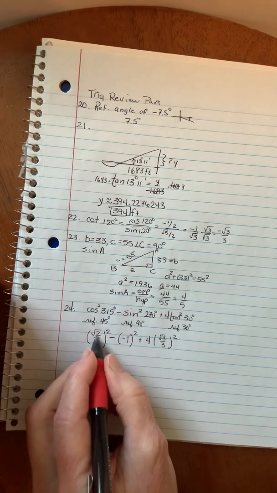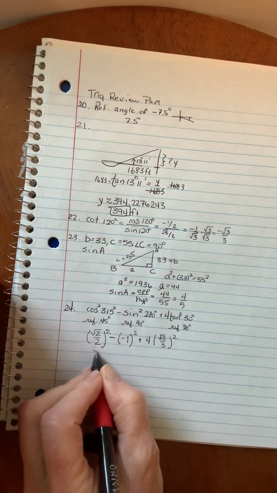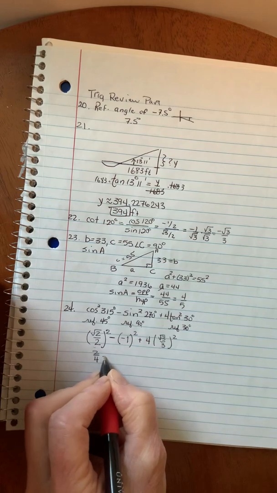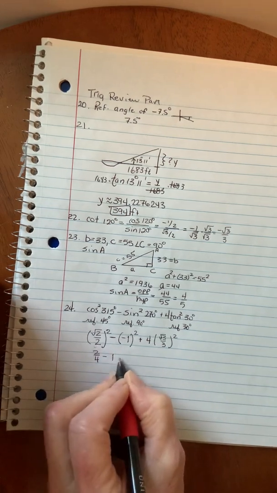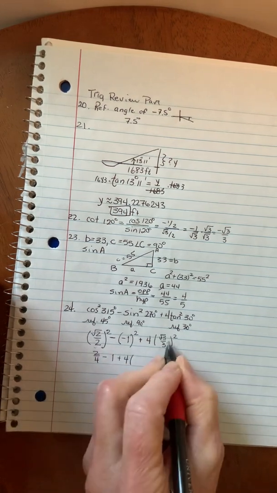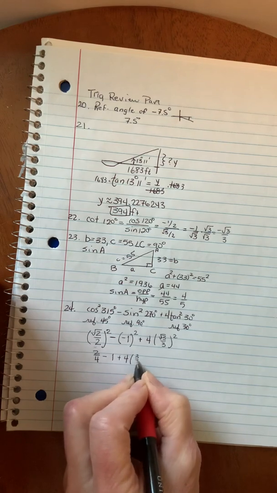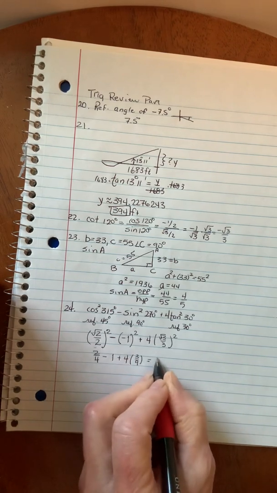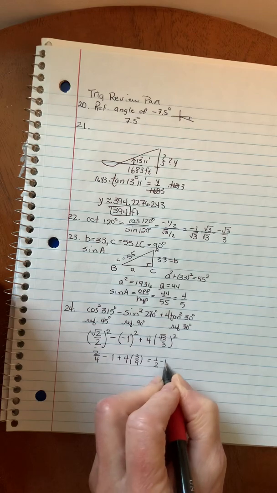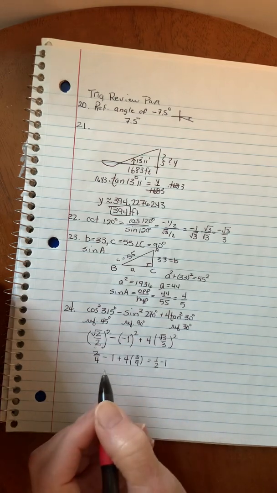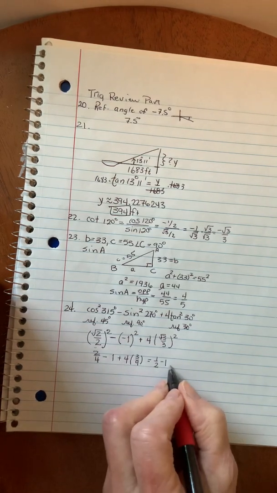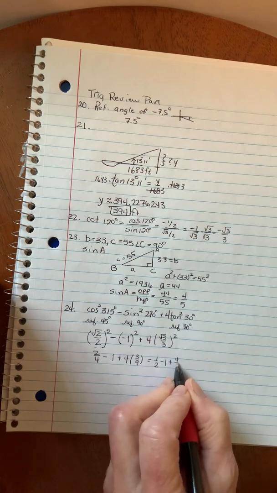This would be 2 over 4 minus 1 plus 4 times what? 3 over 9. So 2 over 4 is 1/2, subtract 1, and here we've got 12 over 9, which is 4/3. So plus 4 over 3.